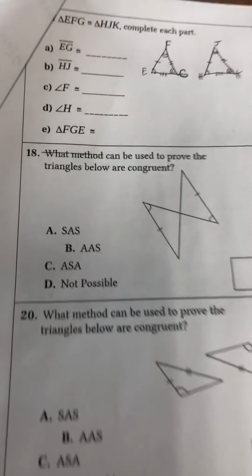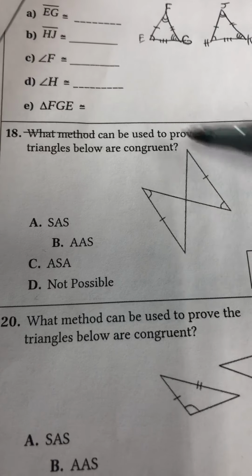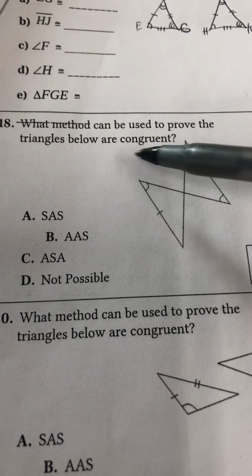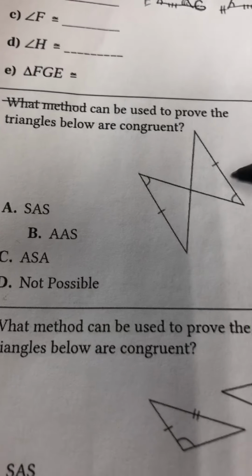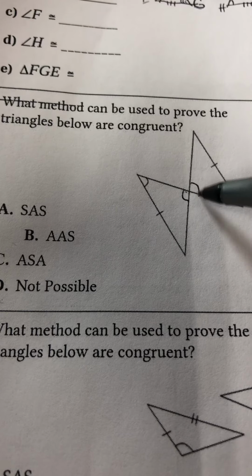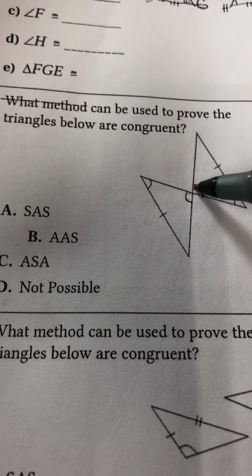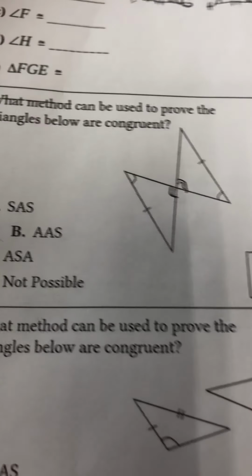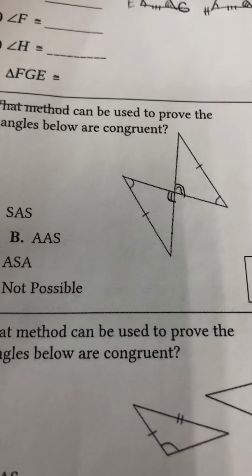Number 18, what method can be used to prove the triangles below are congruent? Know that we have vertical angles as equal to each other too. Let me put 2 there because there's 1 here. So that should help for number 18.